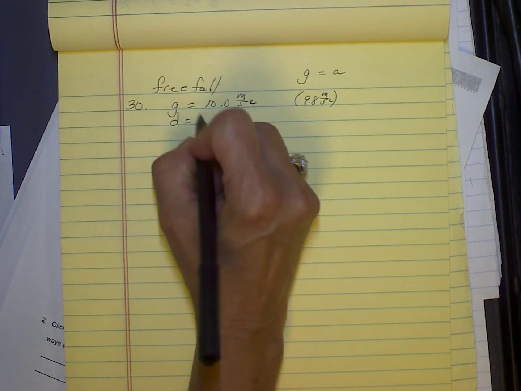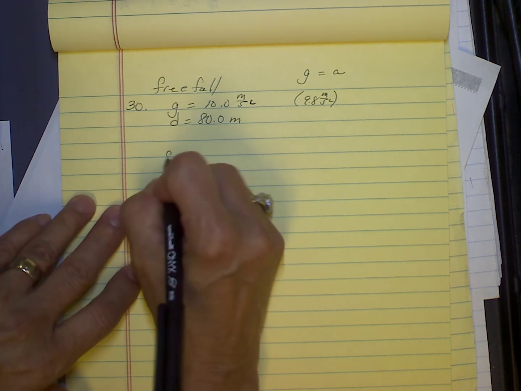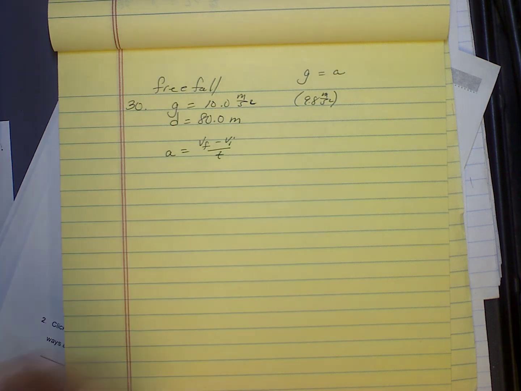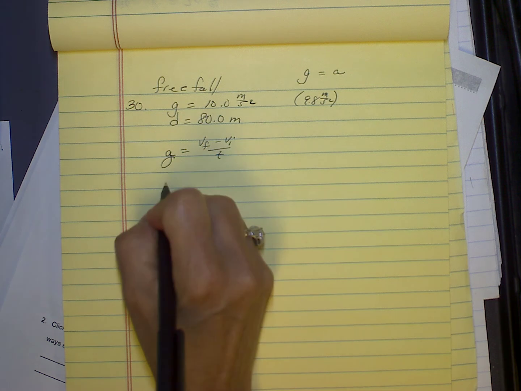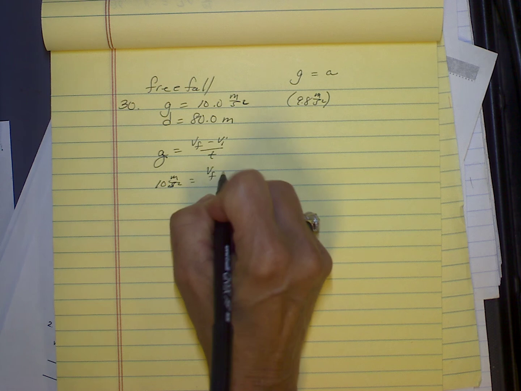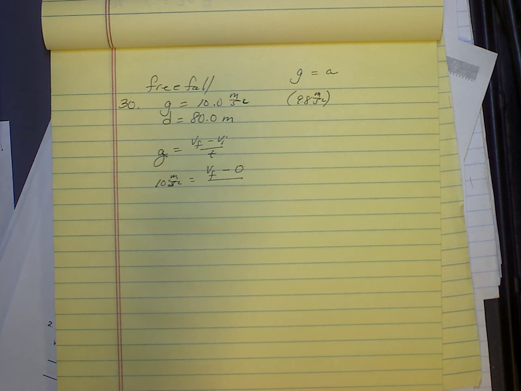Okay? So a worker drops a wrench from a tower. We have a displacement of 80 meters. What's the velocity of the wrench when it reaches the ground? Now, we're using this equation again, but this is G. What is the velocity of this object I'm holding in my hand before I drop it? Zero. Okay, so I have 10 meters per second squared here. I want to know what that is.